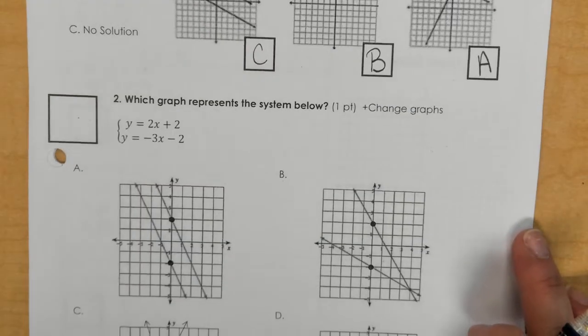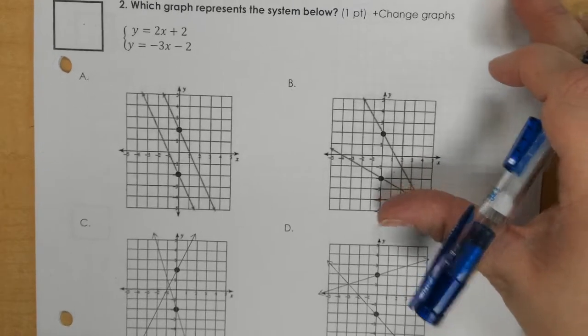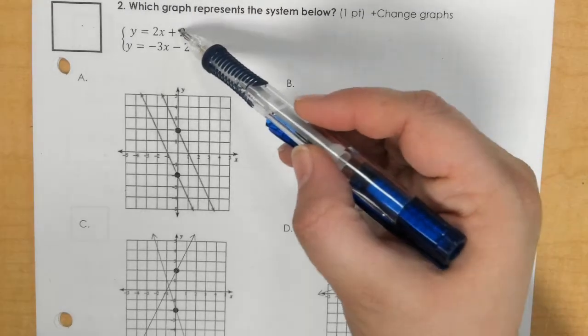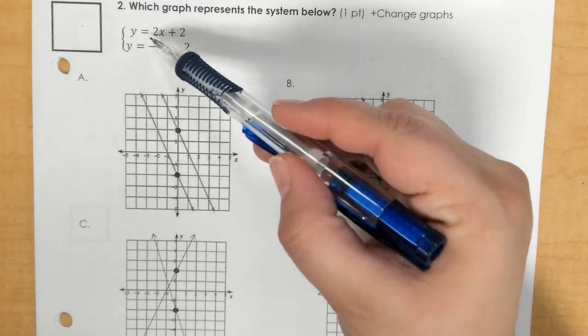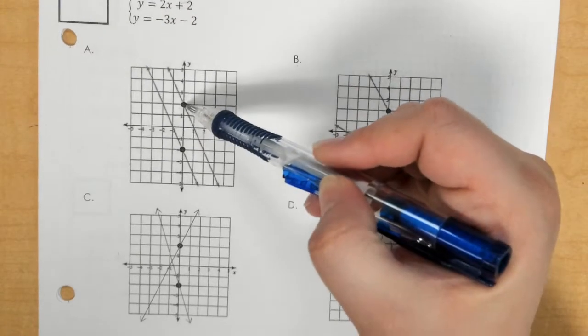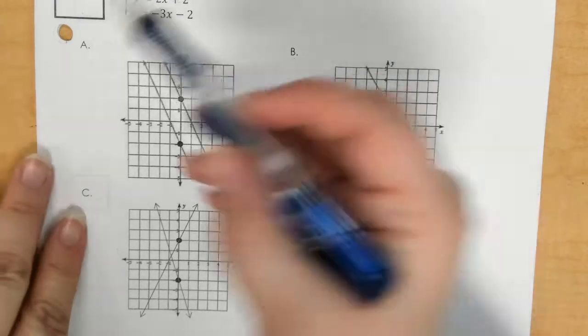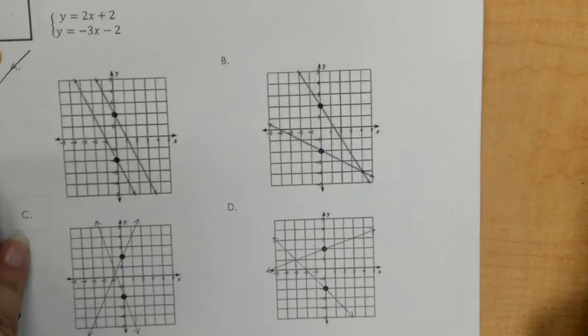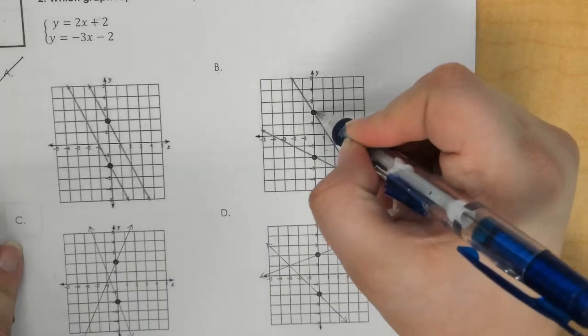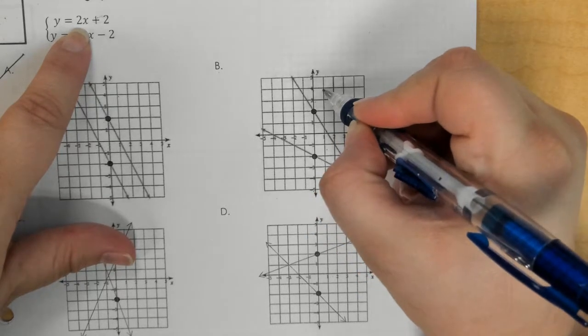In number 2, it says which graph represents the system below. So here, I would start looking at this positive 2 and see if any of the lines would go up 2, right 1. So here at 2, if I went up 2, right 1, we're not even on the line. So A is not a possibility. Here at positive 2, go up 2, right 1. Again, we're not on the line.